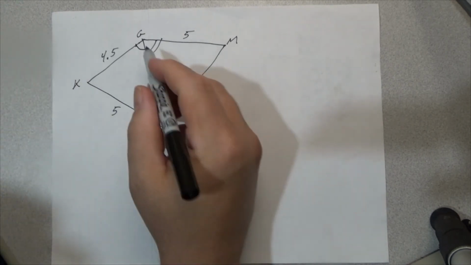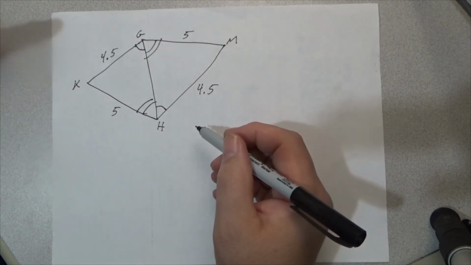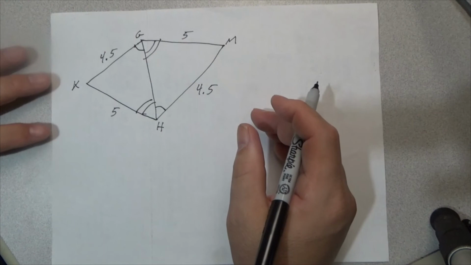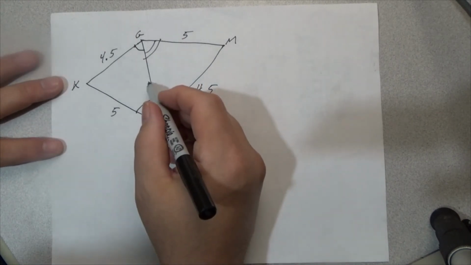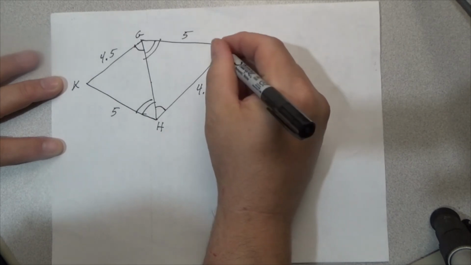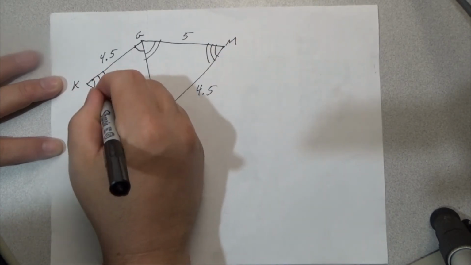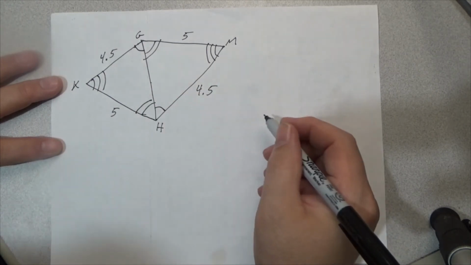Okay? Now they didn't give us the length on this side right here. However, we know they're the same because they're right up against each other. So because this side is equal to this side, that means that this angle and this angle here are also corresponding angles.